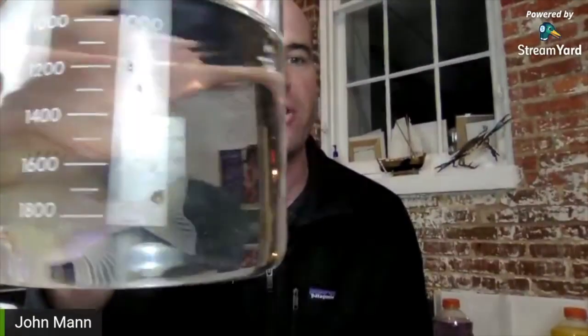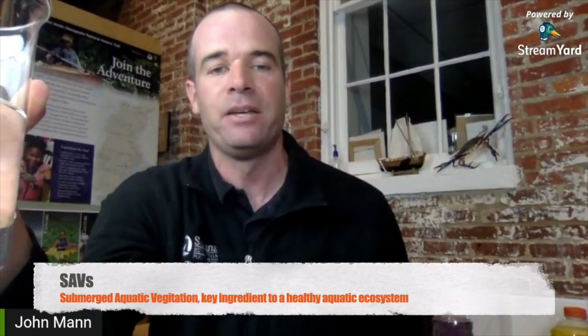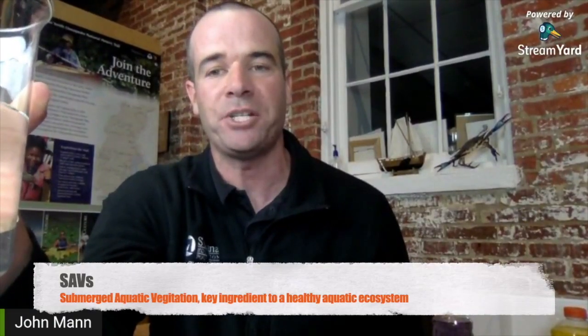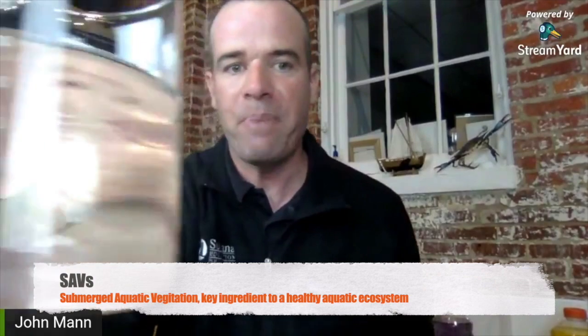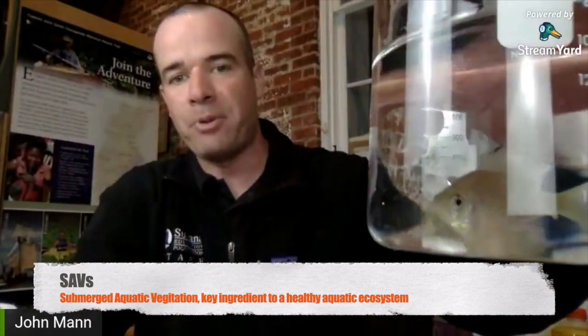Those submerged grasses, a lot of times people call it seaweed. We like to call them SAVs, submerged aquatic vegetation, right? Sometimes they get a bad rap because people are like, oh, my propeller got stuck in them. But if you see water with lots of submerged aquatic vegetation, that's great for this fish because it's giving it oxygen so it can breathe.